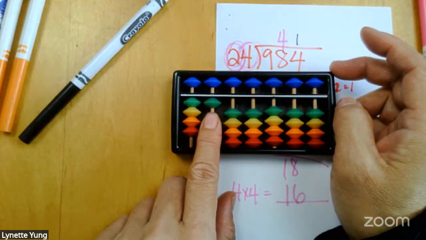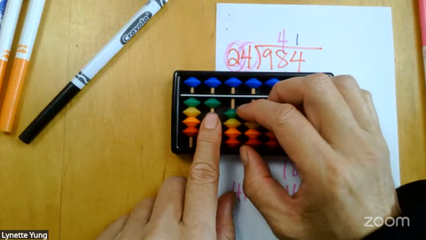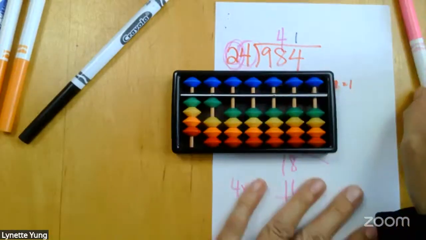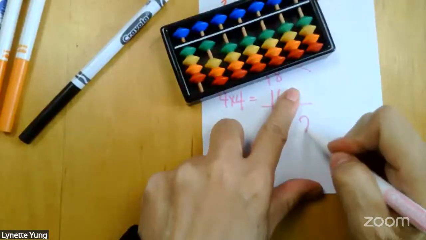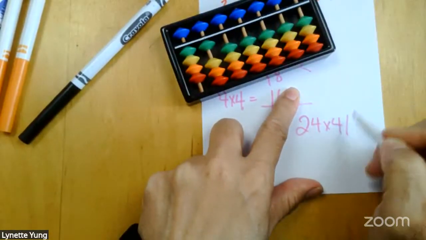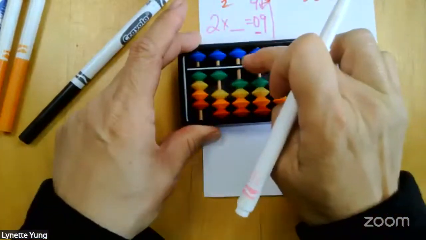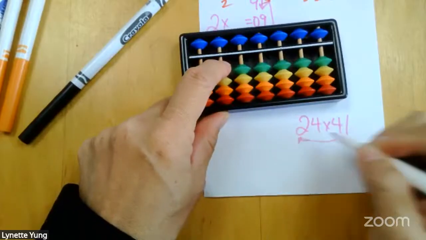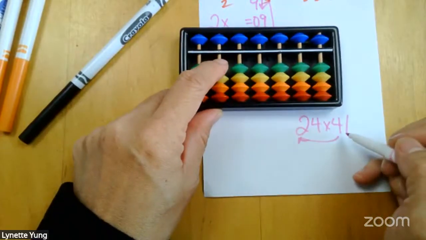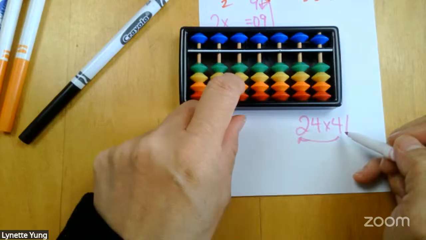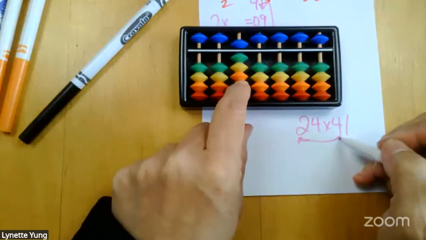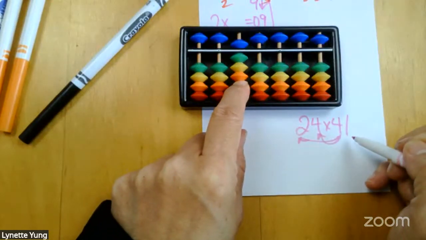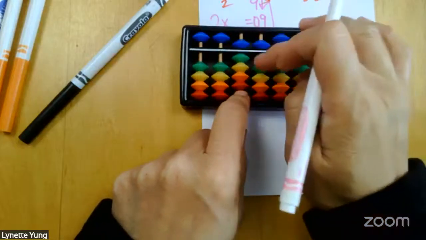And then the way to check is to go 24 times 41. So we could do it. So 24 times 41. 4 times 1, 2, 3, 4. Right? 4 times 2 is 0, 8. Good. And then 4 times 4 is 16, so 1 and then 6.